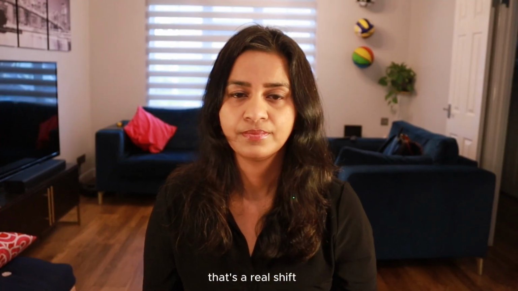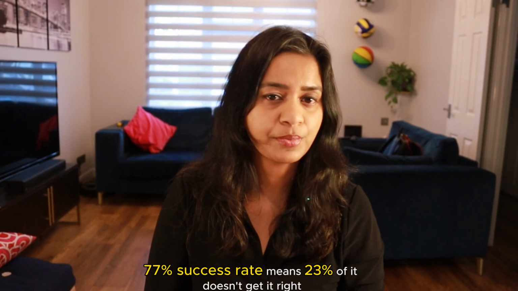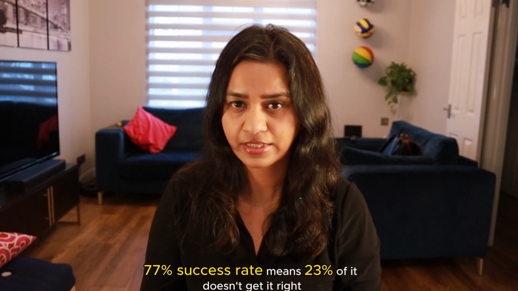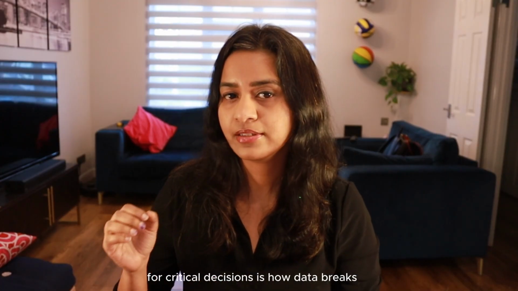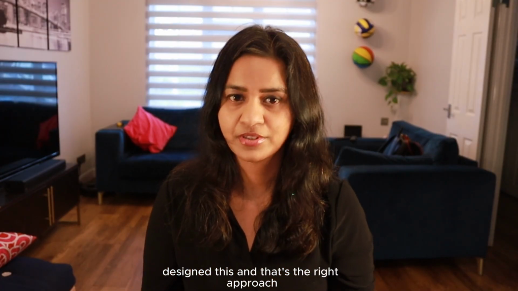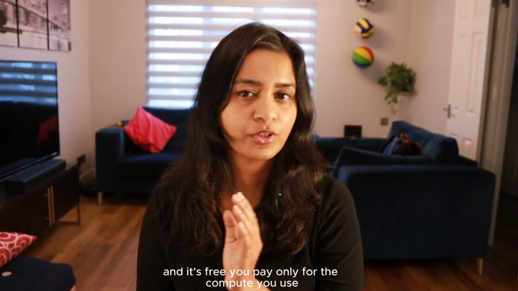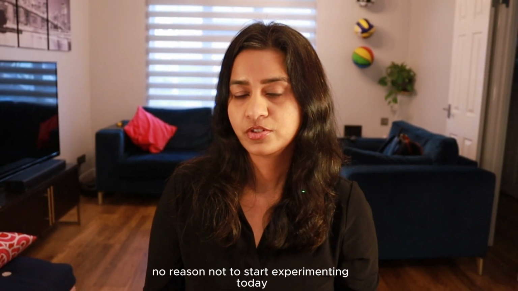That's a real shift. My honest concern, a 77% success rate means 23% of the time the effort doesn't go to plan. For production workloads, that matters. But humans in the loop for critical decisions is how Databricks designed it, and that's the right approach. And it's true, you pay only for the compute you use, no procurement barrier, no reason not to start experimenting today.